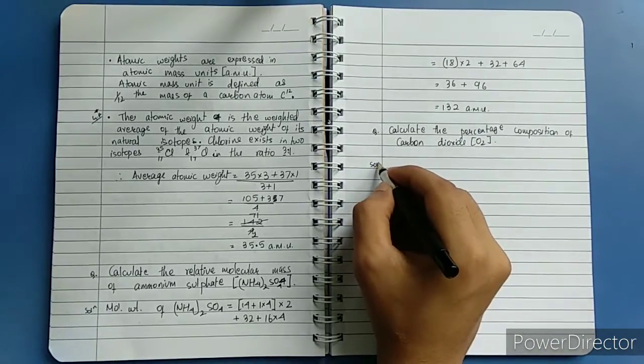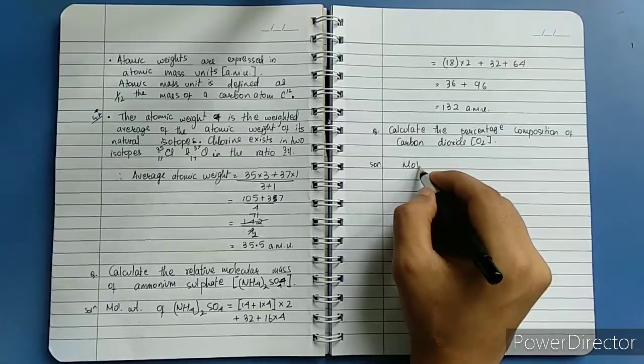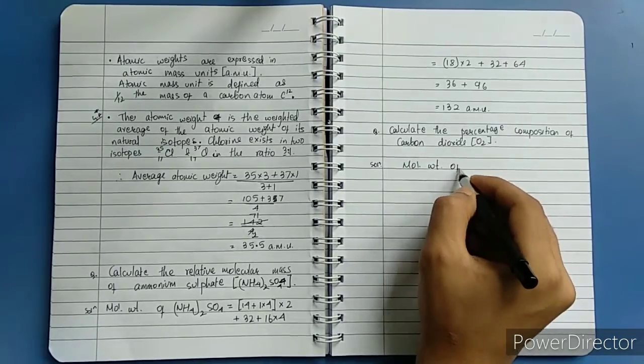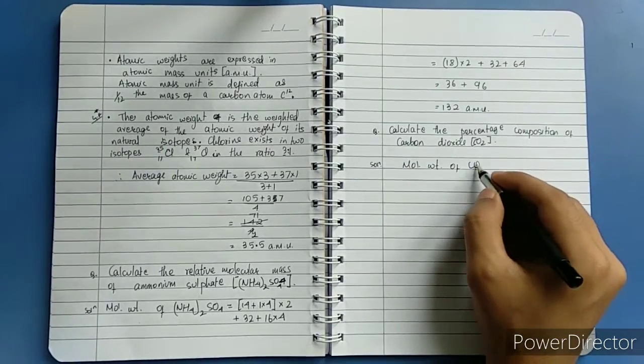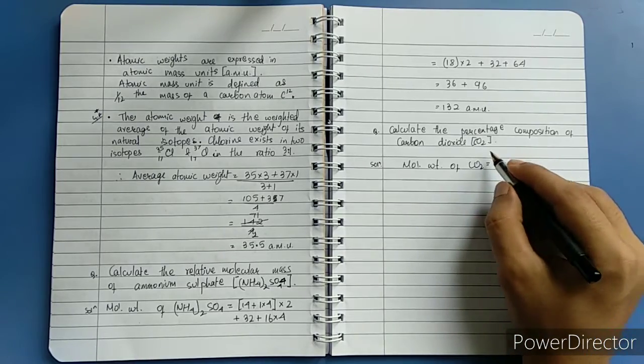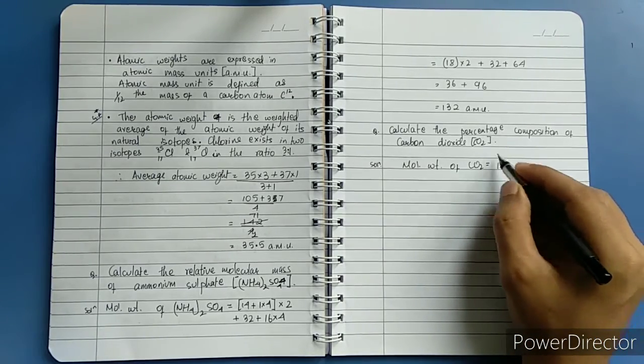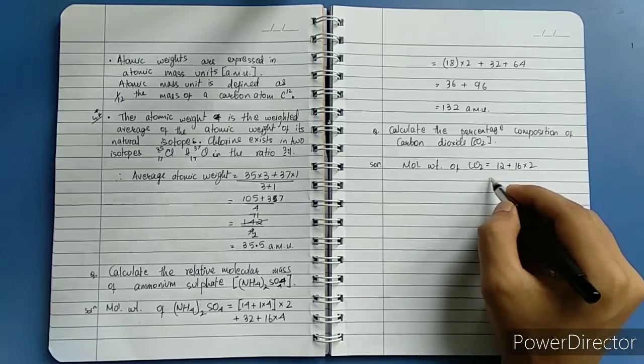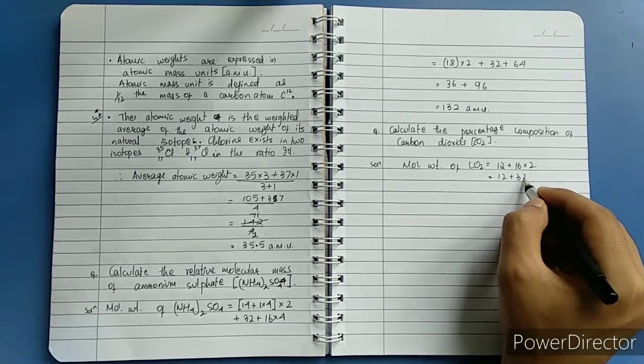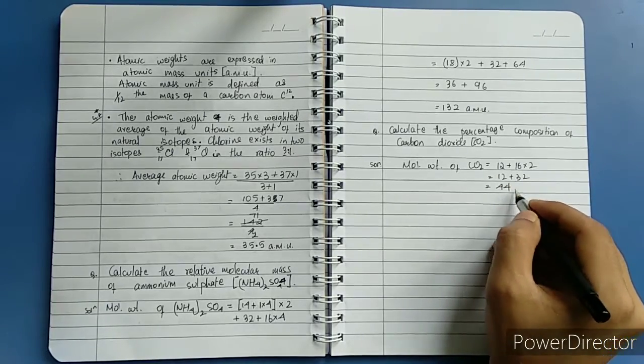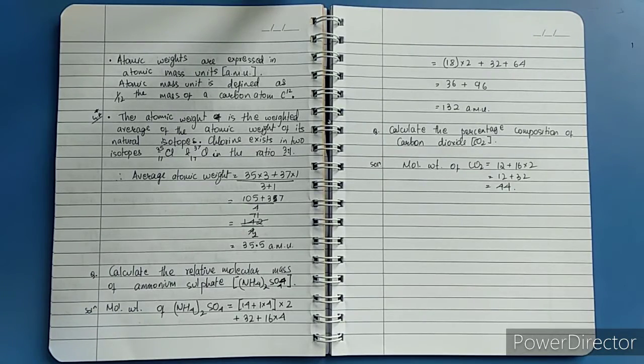So solution: first we will find the molecular weight of CO2. That will be equal to carbon is 12 plus oxygen is 16 into 2, so 12 plus 32, that is 44. So molecular weight of carbon dioxide is 44.